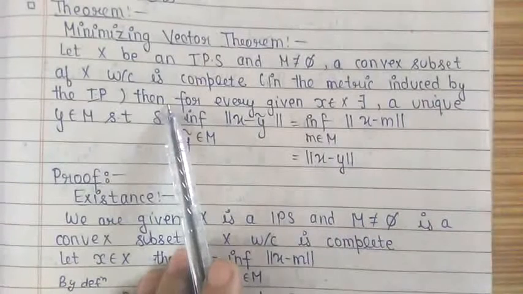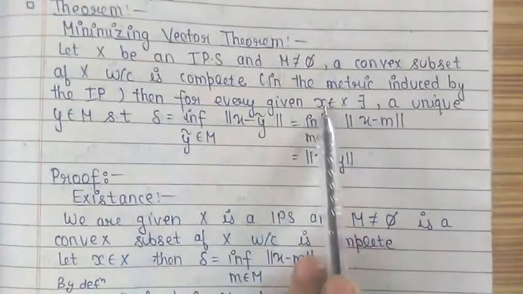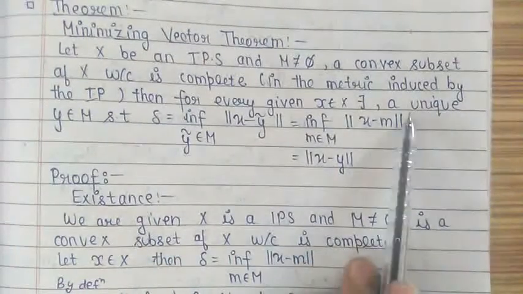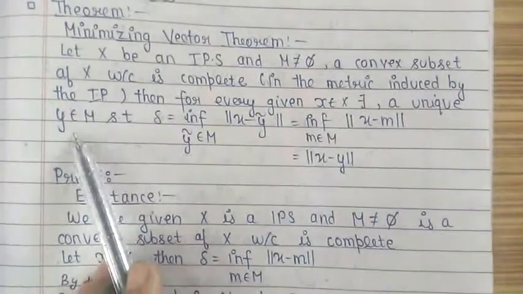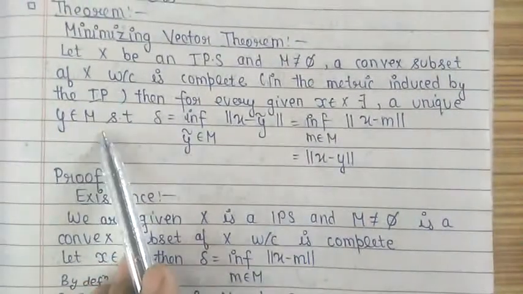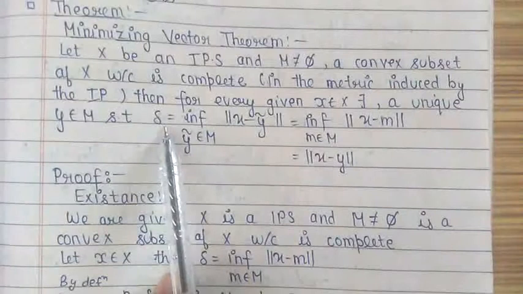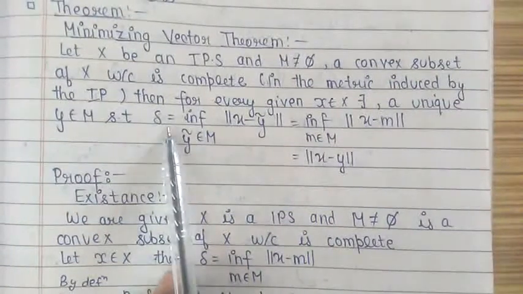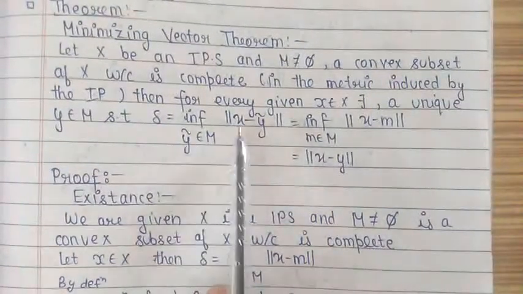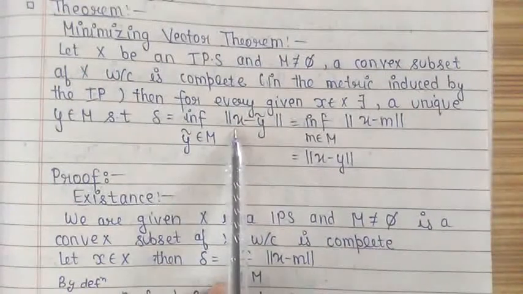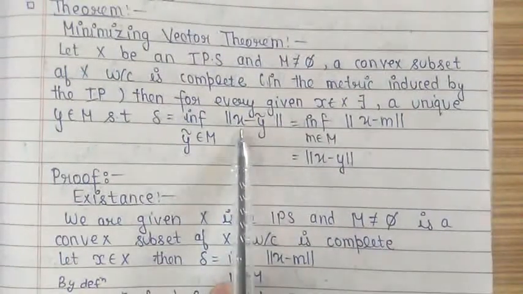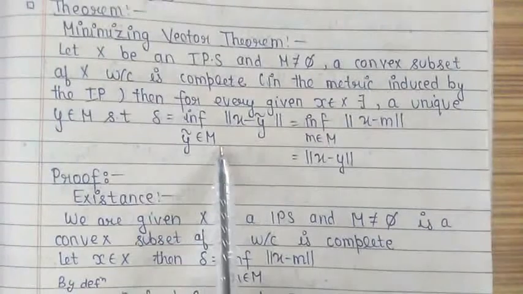Then we are to prove that for every x belonging to X, there exists a unique y belonging to M such that delta, which we defined already, is the infimum of the norms of the difference of x from all the elements of M.